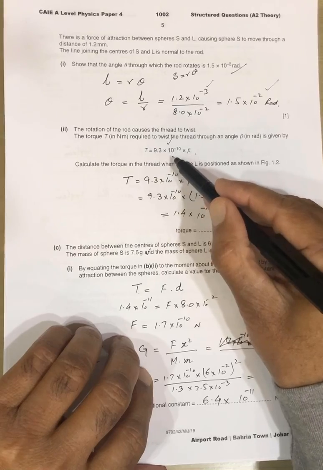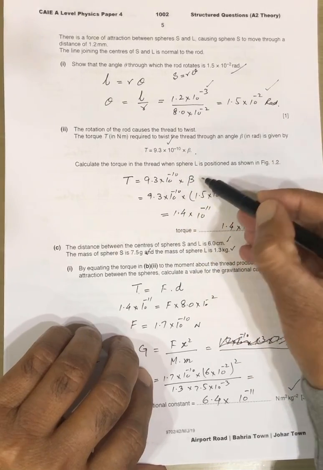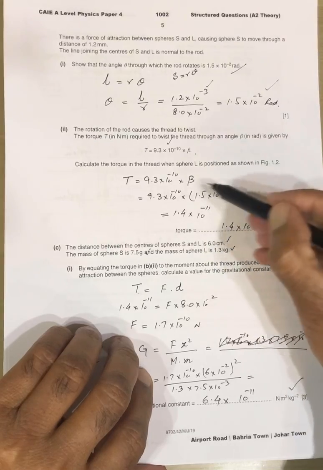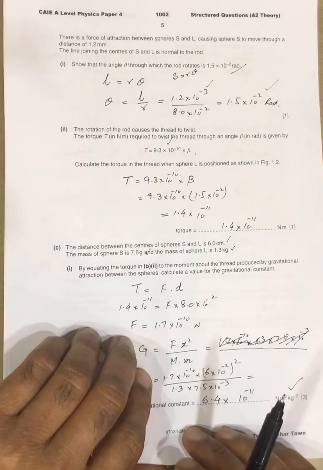Next part is T, this turning effect. Torque is equal to 9.3 times 10 power minus 10 into beta. So beta is the angle. So angle is calculated. So multiply these two. So answer will be 1.4 times 10 power minus 11 Newton meter.